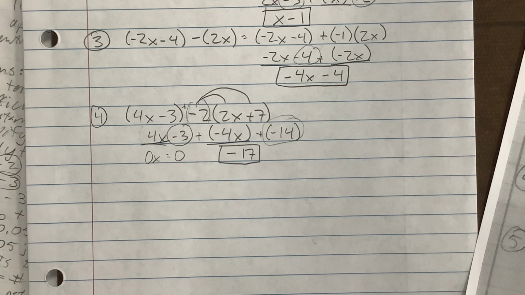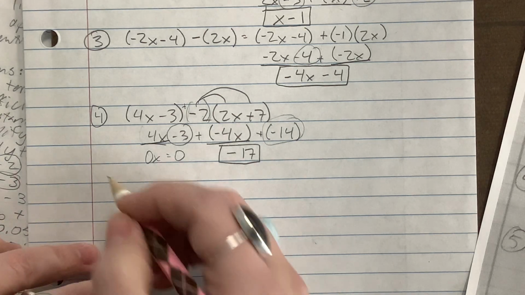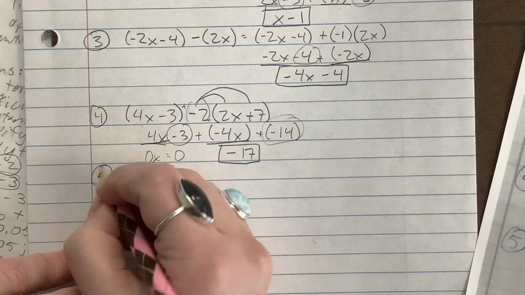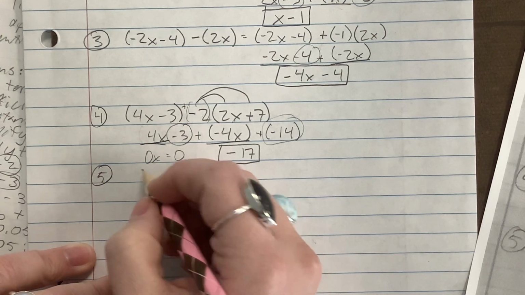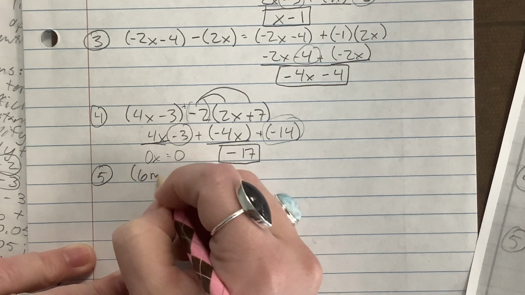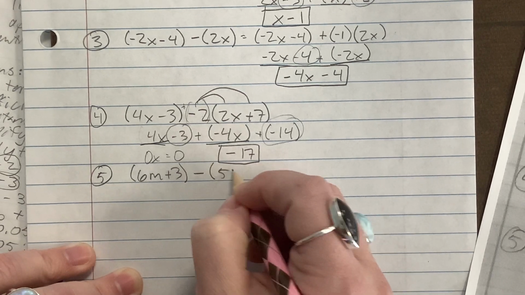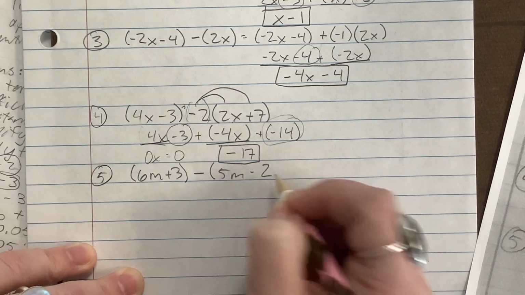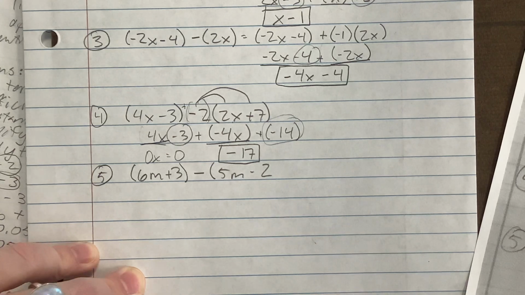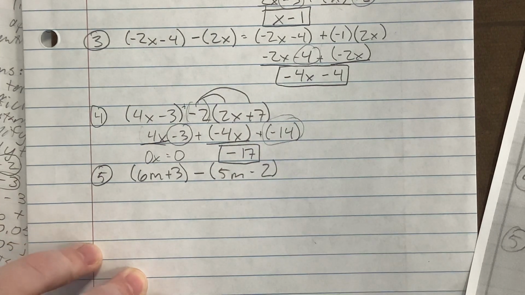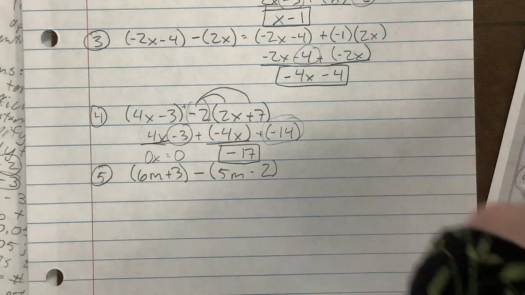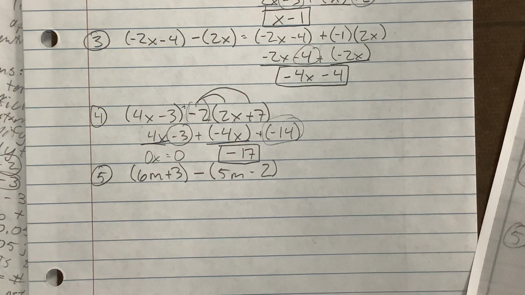Let's practice one more like this, and then I'll show you a story problem. As you know, the book likes its story problems. 6m plus 3 minus 5m minus 2. Actually, this is the story problem. Let me read you the story problem. It says, here, I'll pull my papers out and you can read along with me.